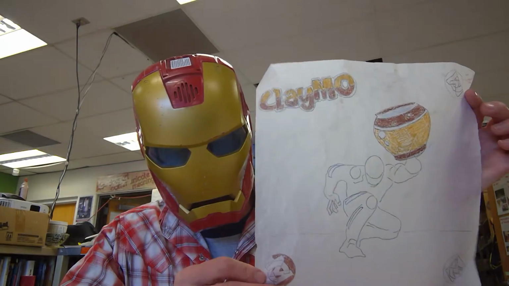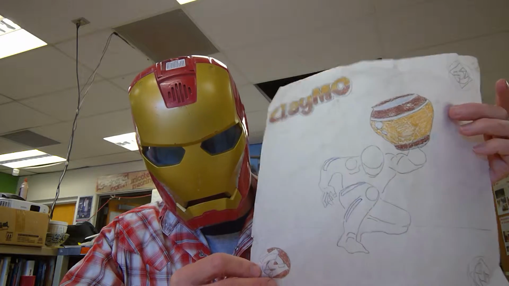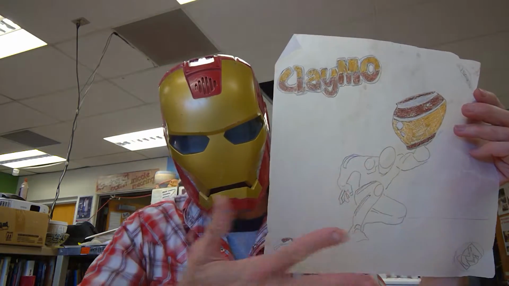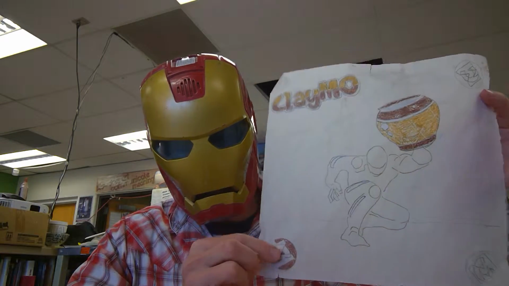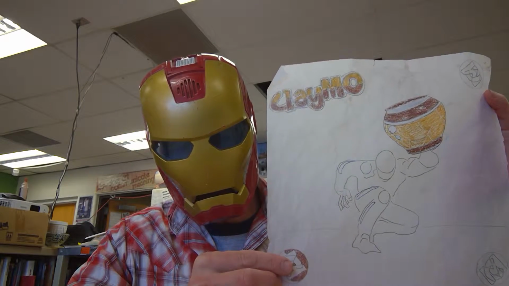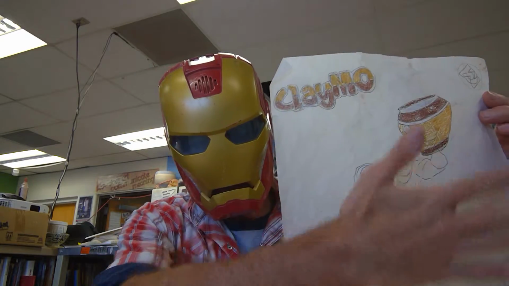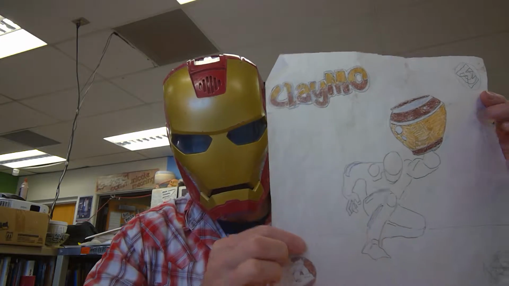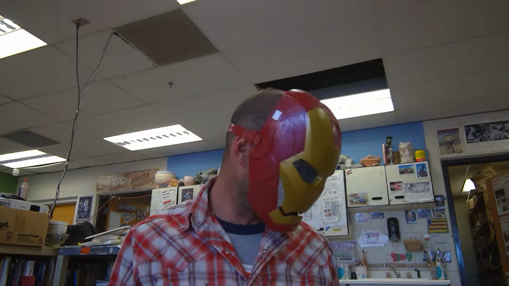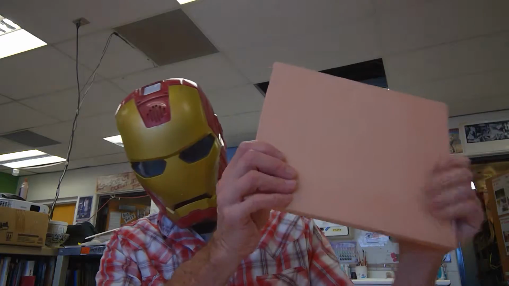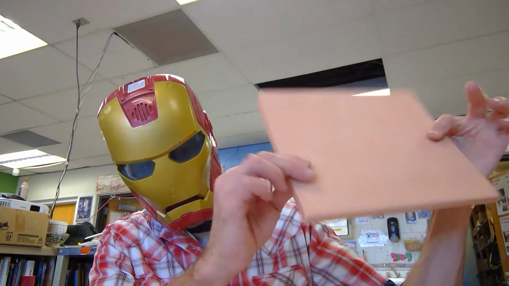So, our next step is designing your transfer page. This transfer page will show everything that's going to go onto your finished tile. The logos, the name, some color, and then your main hero, or villain with sidekick, hero with sidekick. Your tile will look like this. This will be a bisque-fired tile ready to use.